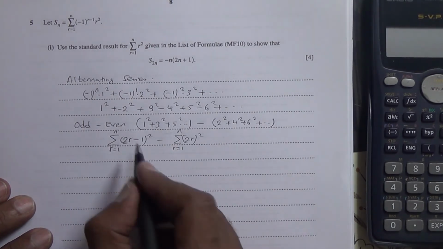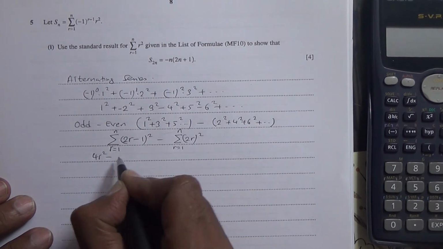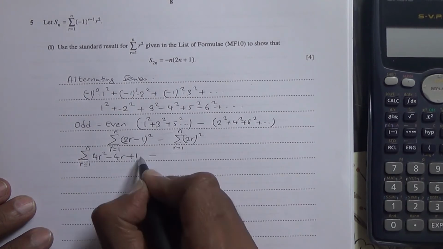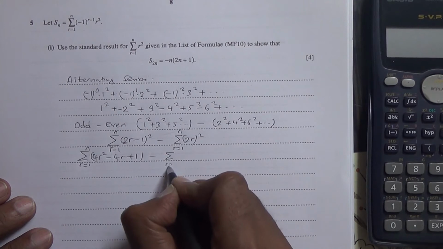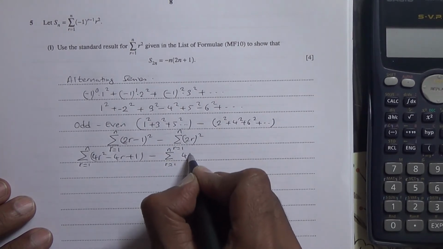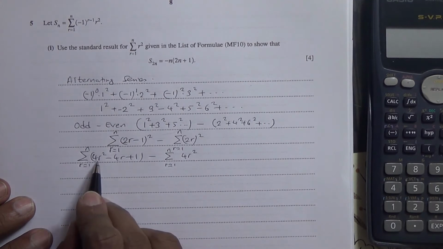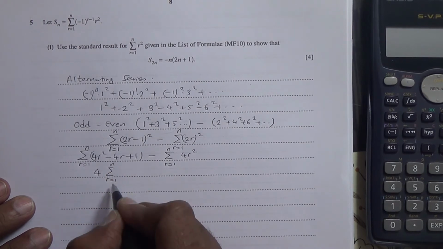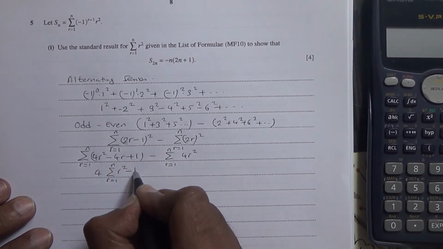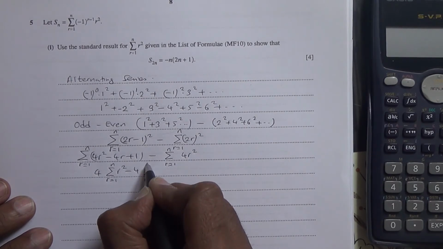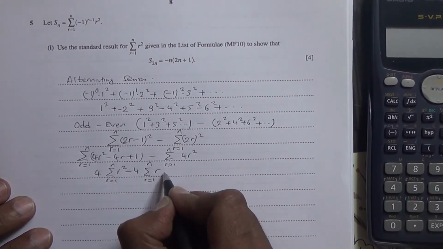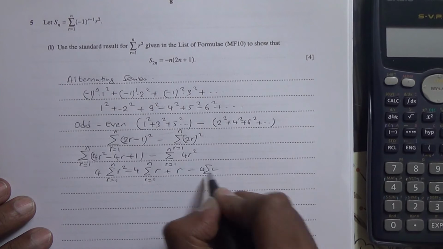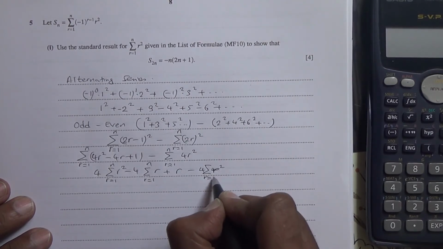Now we can expand this. I'm going to get 4r squared minus 4r plus 1, the summation of all of that. Subtract here the summation of 4r squared. Now this is 4r squared, so I can say 4 times the sum of r squared minus 4 times the sum of r plus the sum of 1, minus the summation of 4r squared, r going from 1 to n.